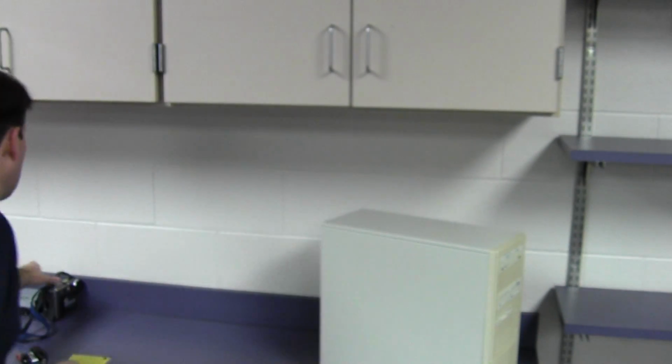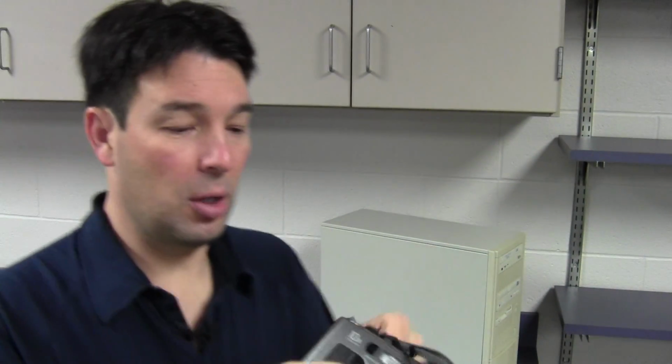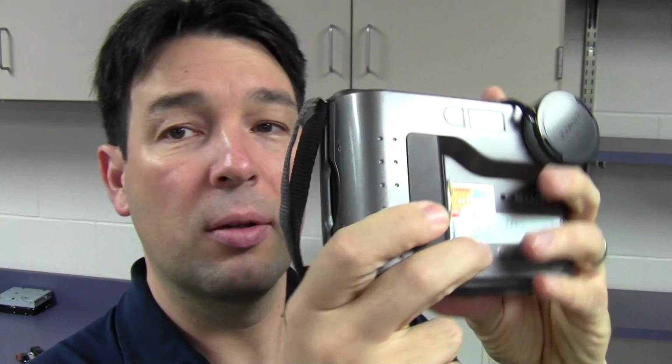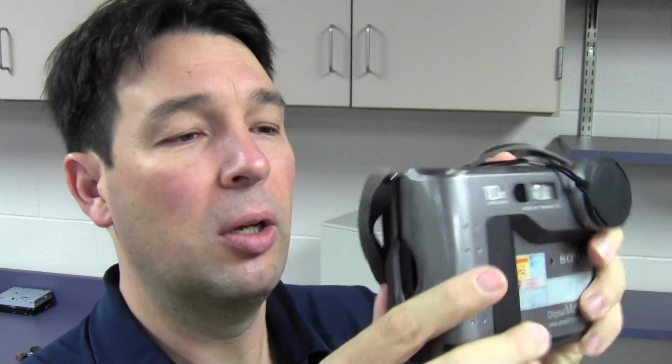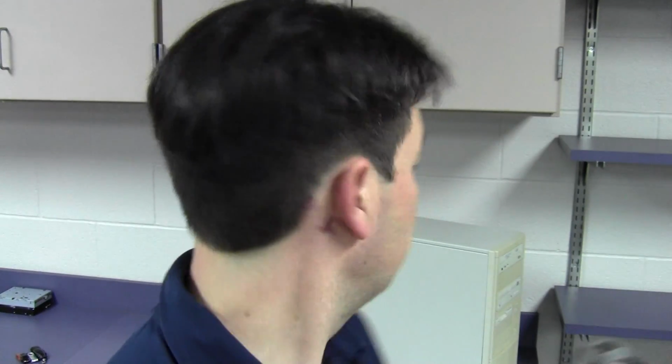These types of floppy drives were even good for cameras, taking pictures. So here's a camera. This is a camera made by Sony, and it takes a floppy disk in the side. And you could take pictures, save them on the disk, and then, if I can get it out of there, you can put it into the computer and get the pictures into the computer.